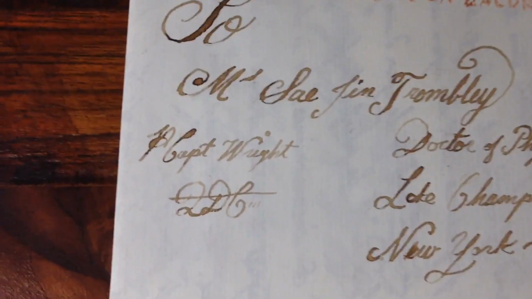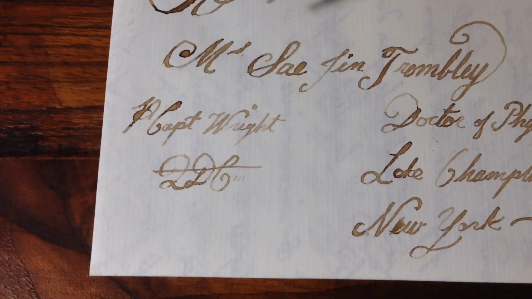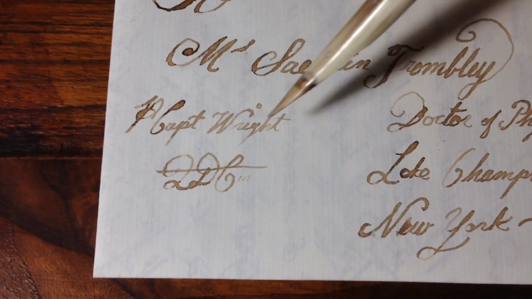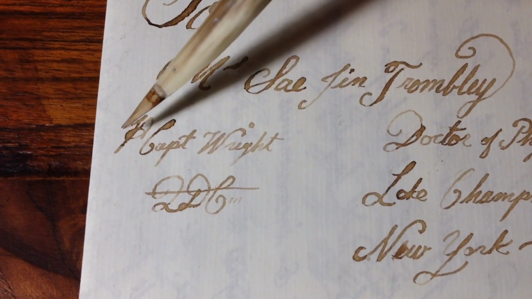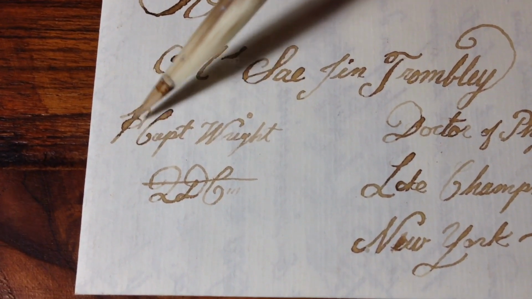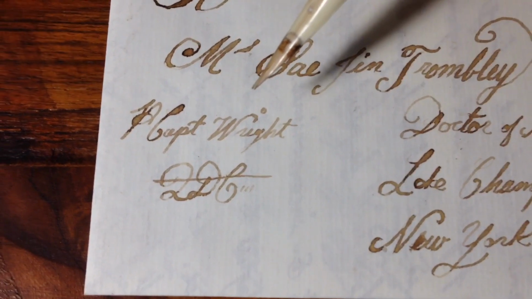So now if we go over to here, this is the interesting portion to me personally, as this interesting character is a P, which stands for packet.